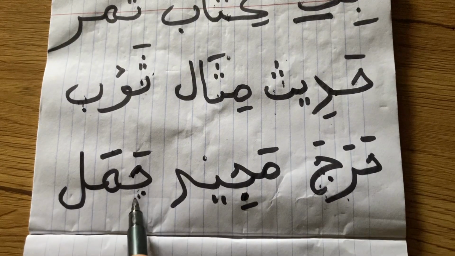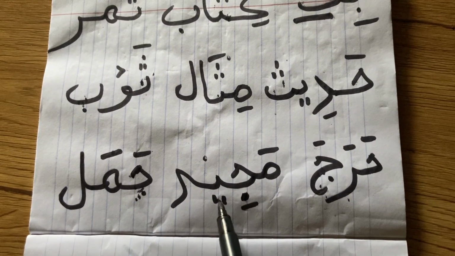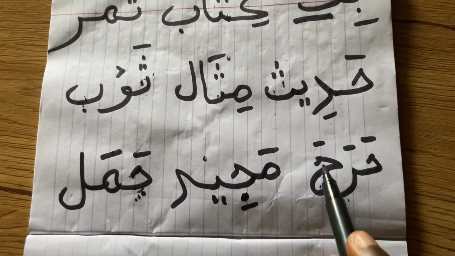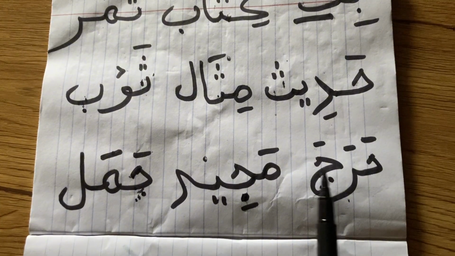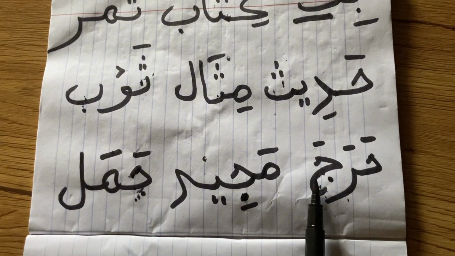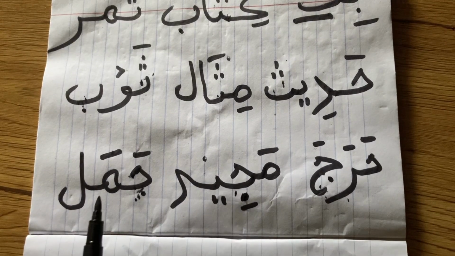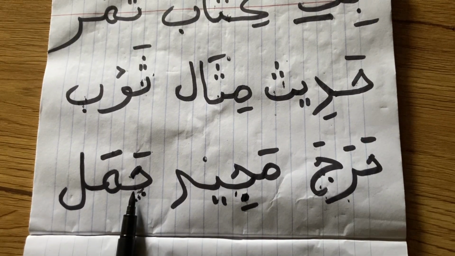You can see the jimun here too, but in the beginning you can see how they write it. You can only find this type of jimun at the end of a word, this jimun at the center of a word, and this jimun at the beginning of a word.